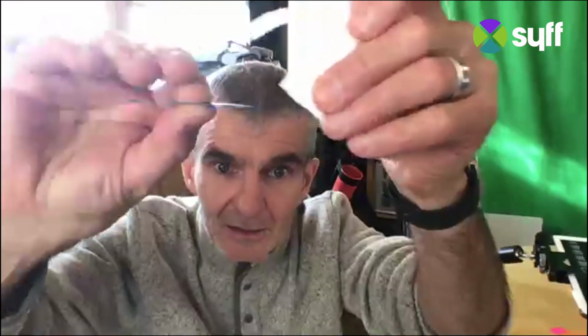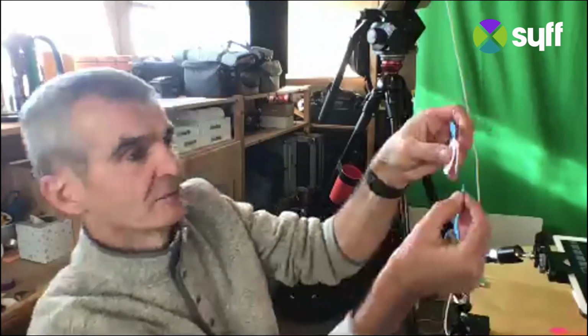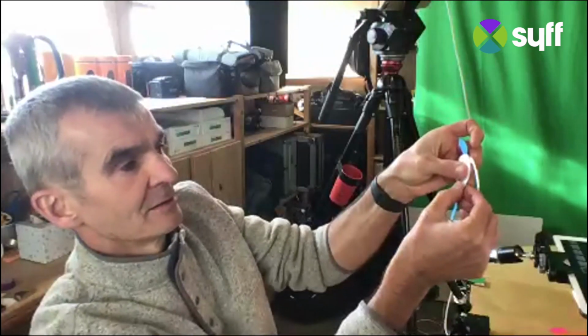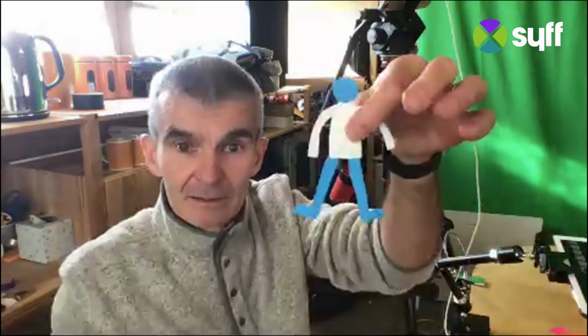I've just got tiny little bits of blue tack that I am using to articulate my limbs. I'm then going to put that back on there. And hopefully I haven't lost the leg on the floor. No, I haven't. So I've got my other leg here. And I've recreated my tip-top amazing character there. And then I'm going to try and place that guy.